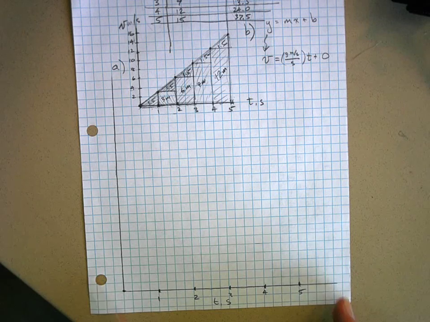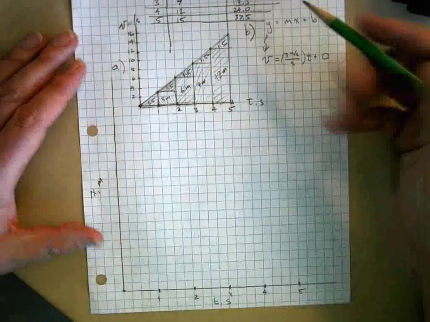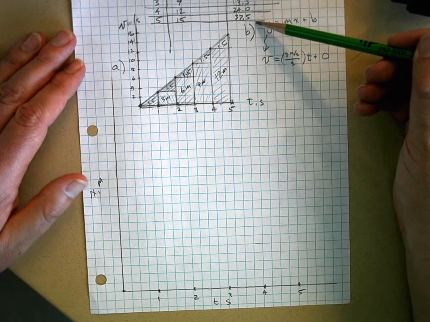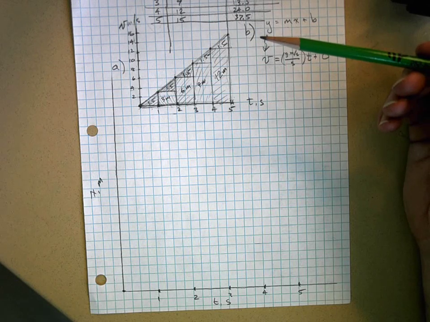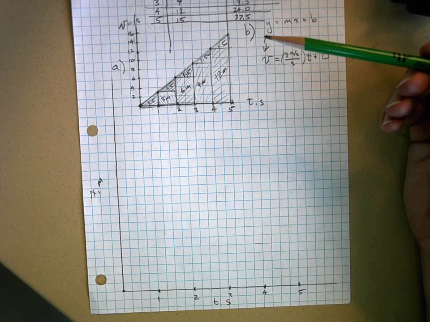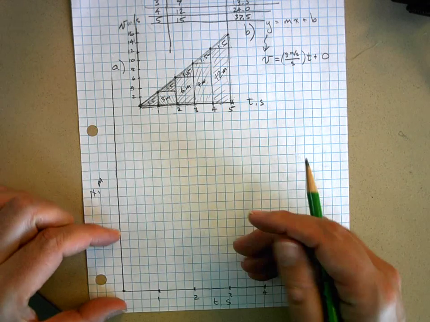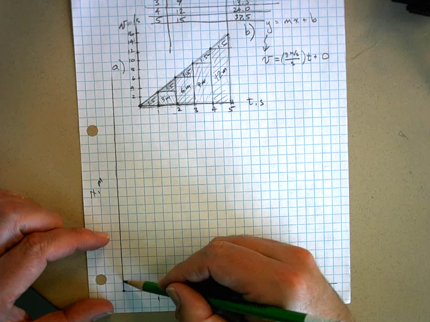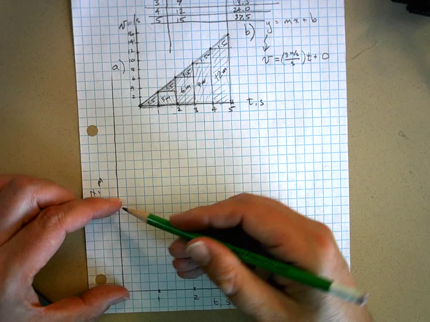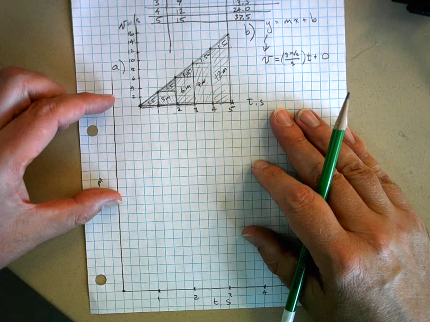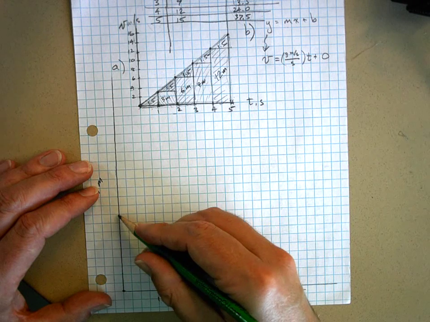Now, what is x? This is going to be x in meters, and I want to go from 0 to 37.5. Wait a minute. Just round that up to 40. Just go from 0 to 40. It's easy to scale this for 40. So 1, 2, 3, 4, 5, 6, 7, 8, 9, 10.